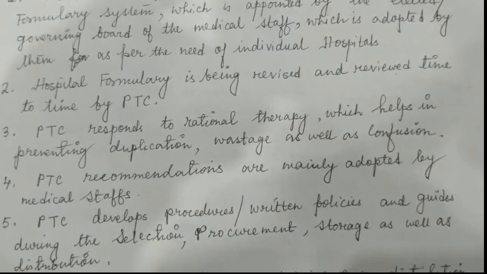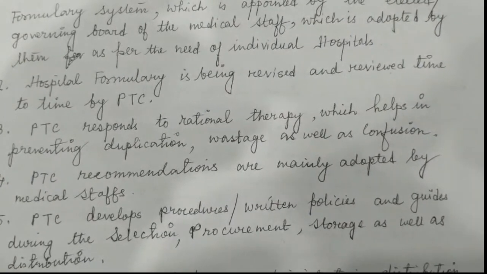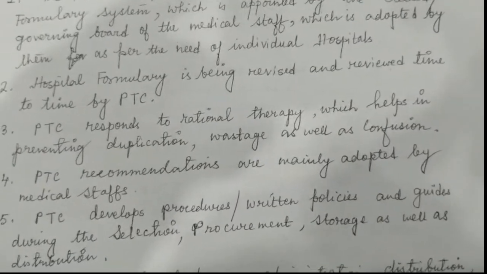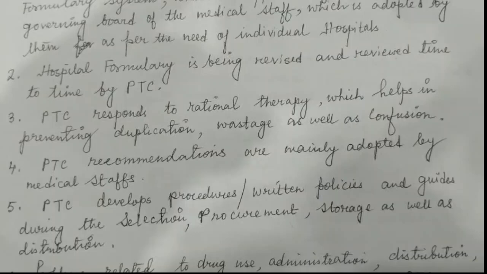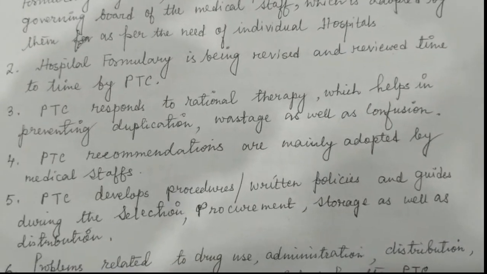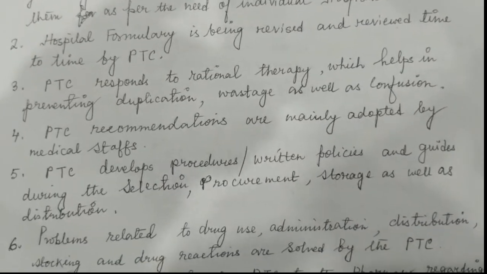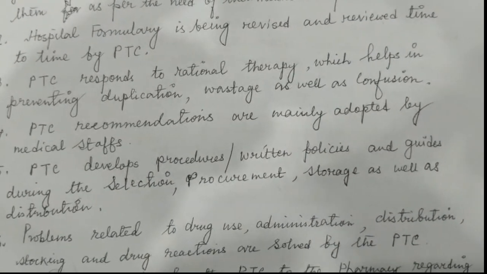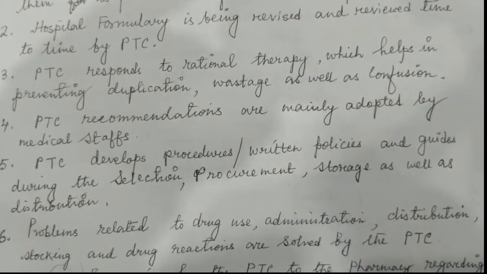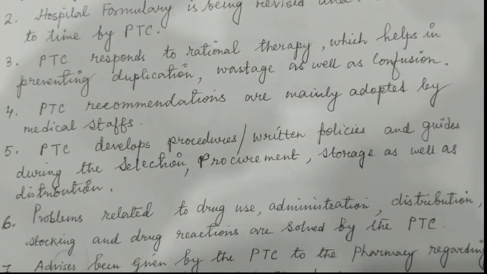Third point is the PTC responds to rational therapy, which helps in preventing duplication, wastage, as well as confusion. Number 4 is PTC recommendations are mainly adopted by medical staffs. Number 5 is PTC develops procedures, written policies and guides during the selection, procurement, storage, as well as the distribution.